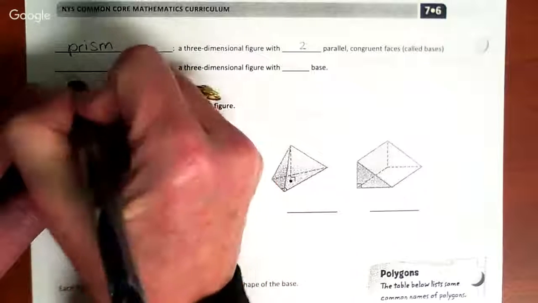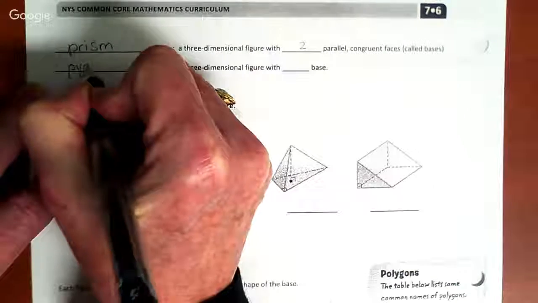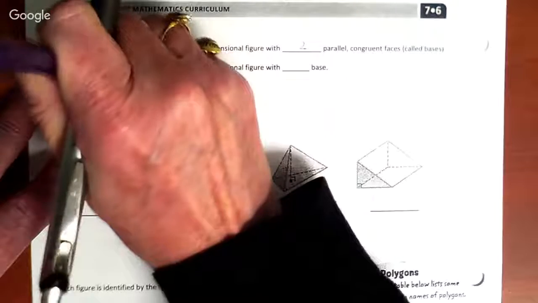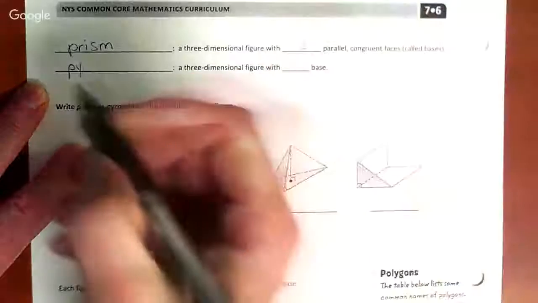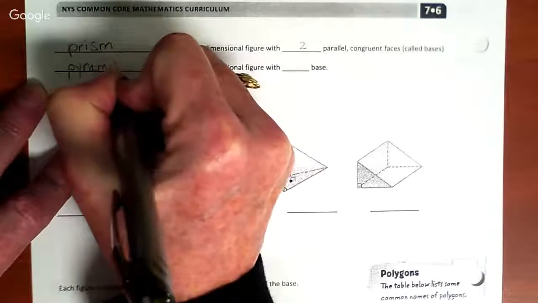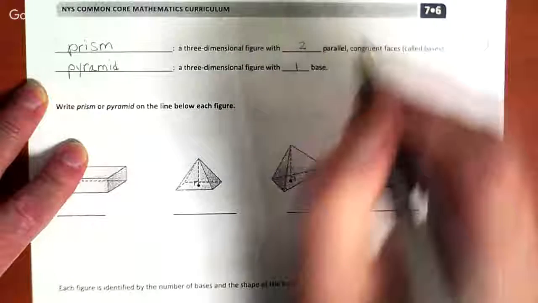A pyramid, if I could learn how to spell, we would be firing on all engines here. A pyramid is a three-dimensional figure with one base.